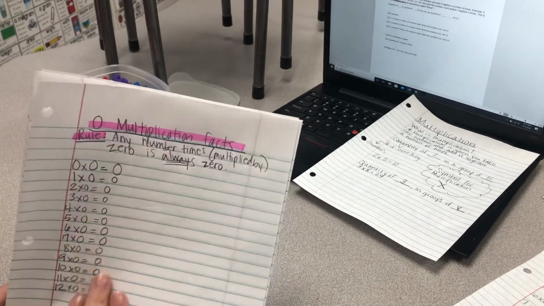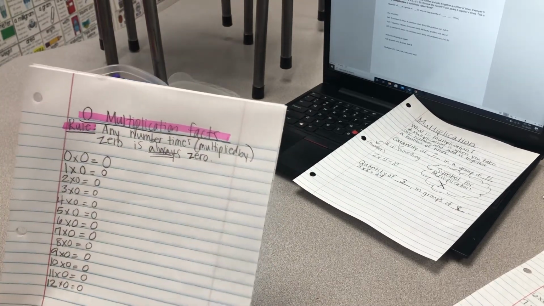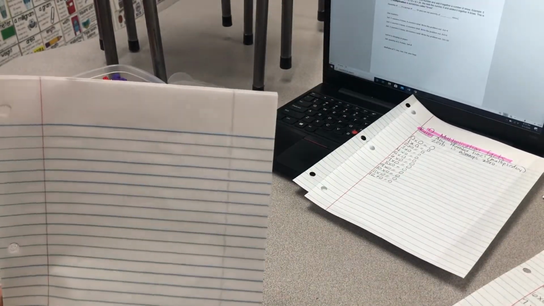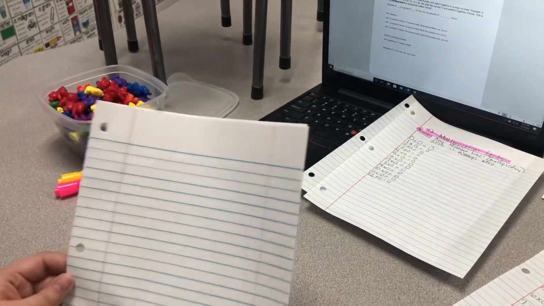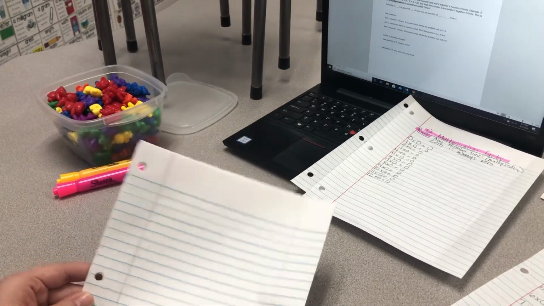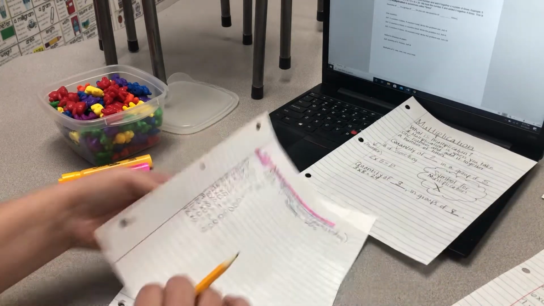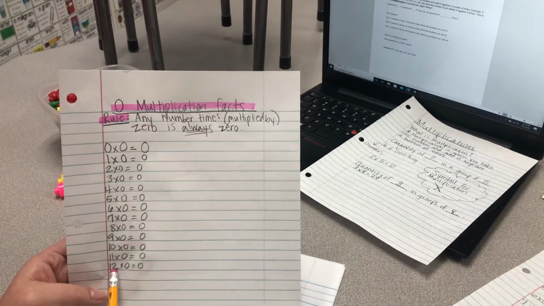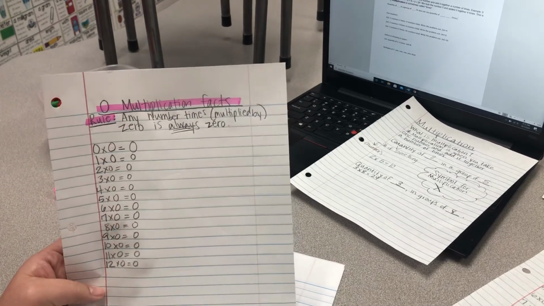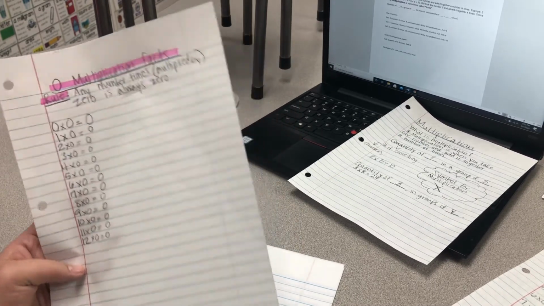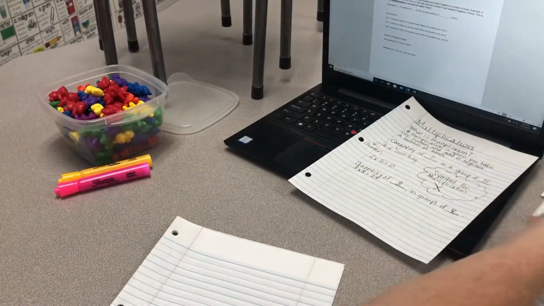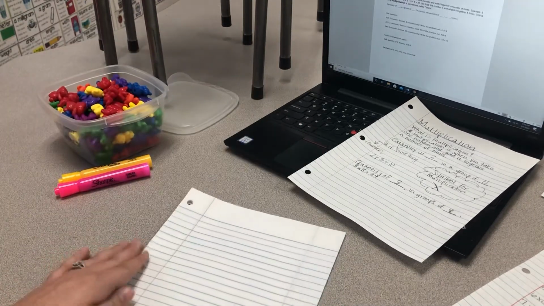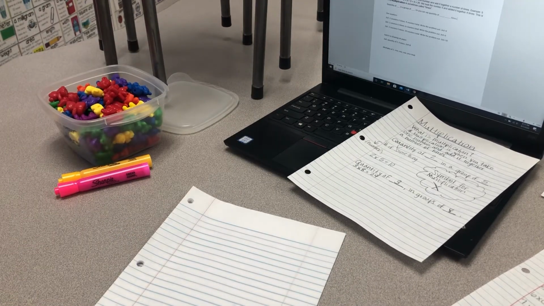So I want you to write this down in your journal. Now, on your next page, what I would like for you to do, this is technically your homework, okay? I want you to write down your multiples of 0. Here we have our whole multiples of 0. We went all the way to 12. I want you to write these down 5 times, okay? So that's multiplication in itself. Let me show you guys, okay? This is what I want you to do. This is how I also want you to write it, okay?